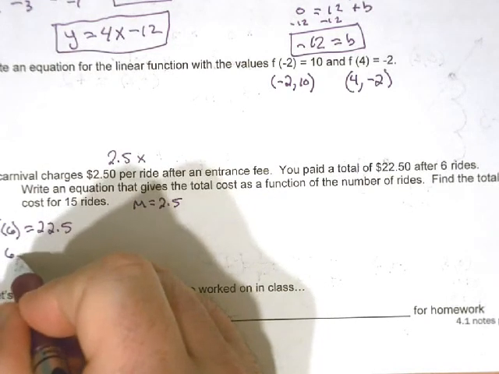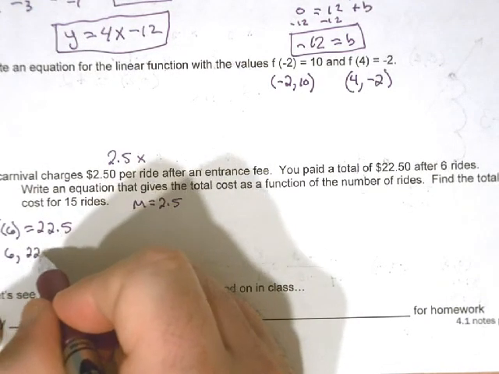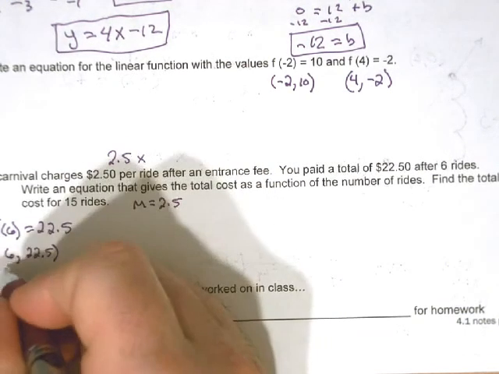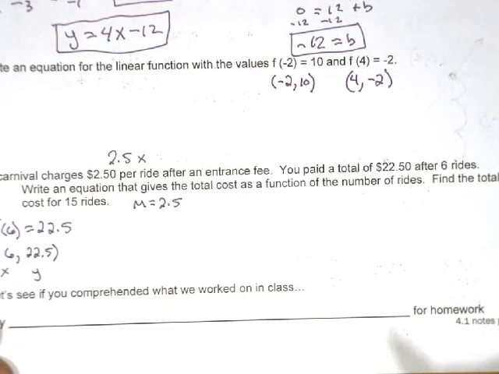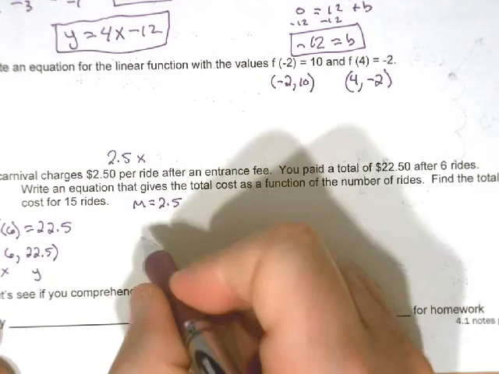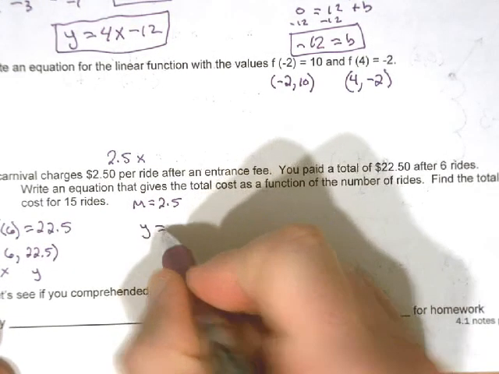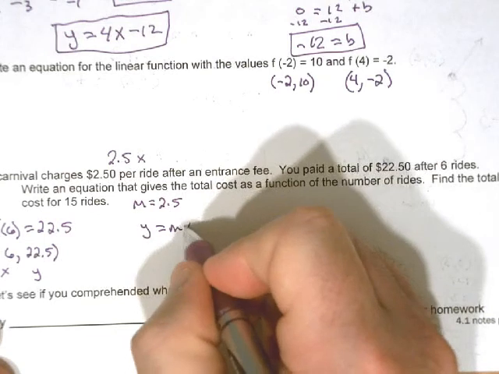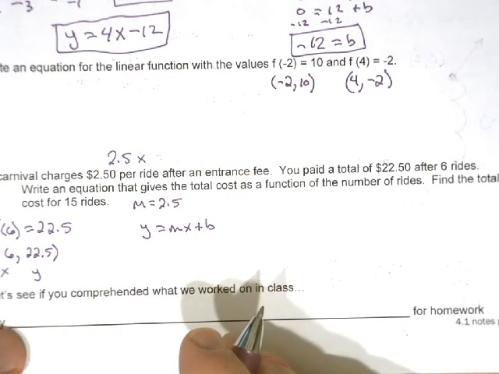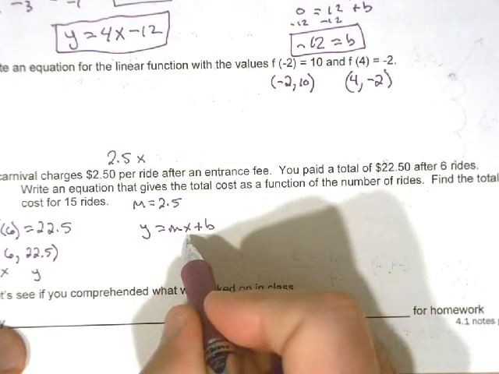Like I said, m is 2.5 there. And again, with that function, we get our x and our y. So at x of 6, the output there is 22.5. So that is my x and my y. I have my slope, I have my x and my y. Now we can start going into our substitution.